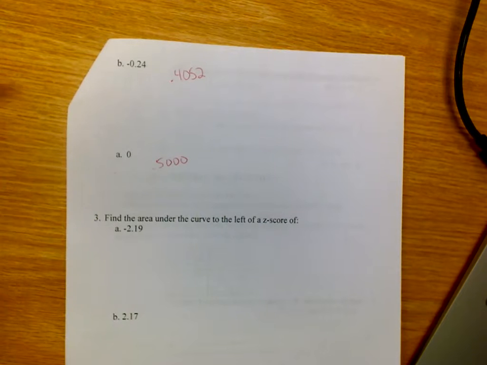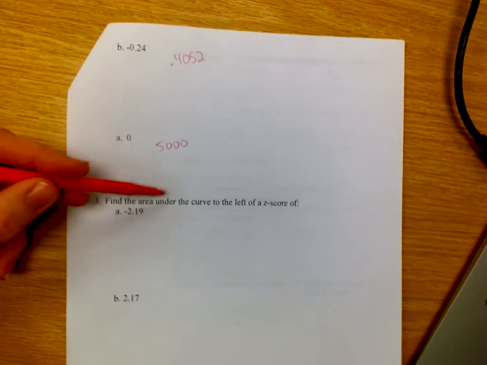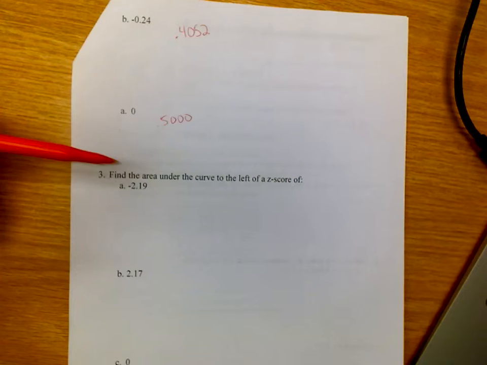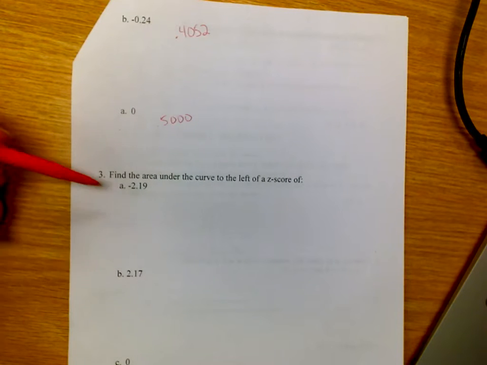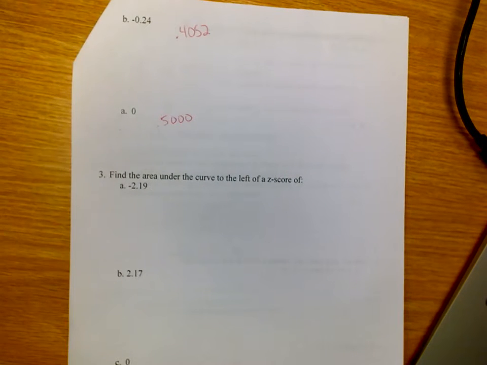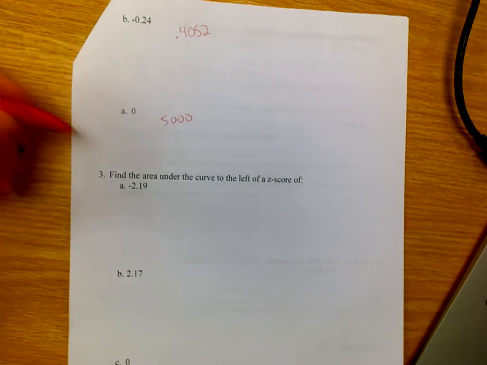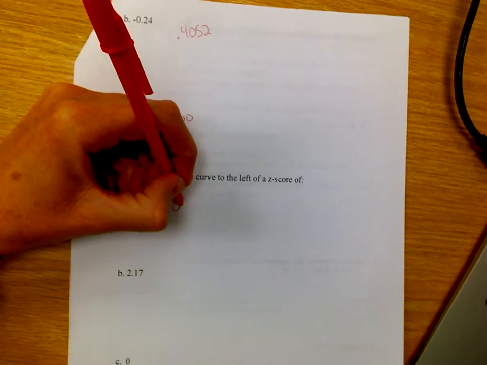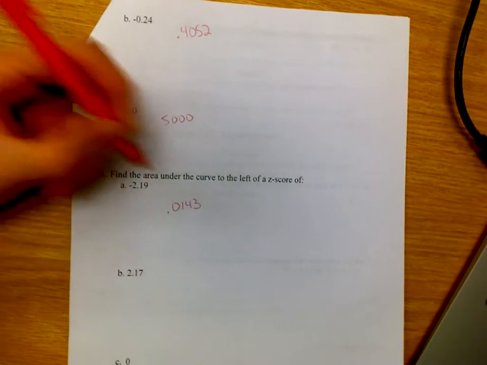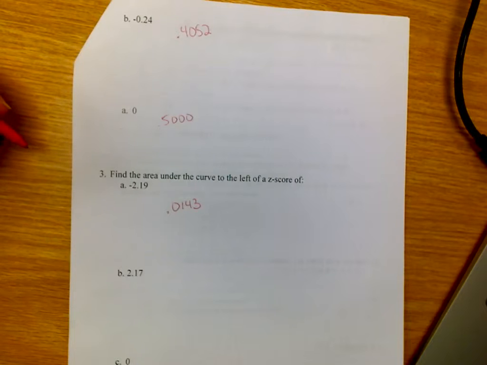Okay. If it states it as find the area under the curve to the left of a z-score, again you're just reading the chart as it is. Negative 2.19, you would go down to negative 2.1 on the chart, over to the 0.09 column, and that would give you an area of 0.0143, or about 1.43% of your area.